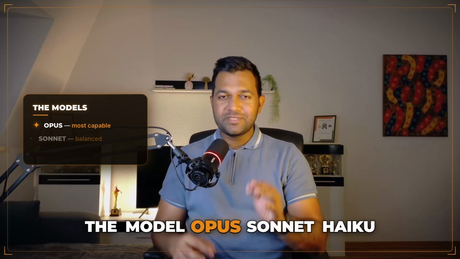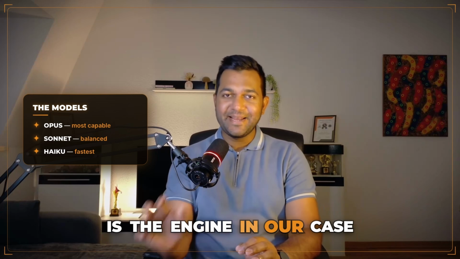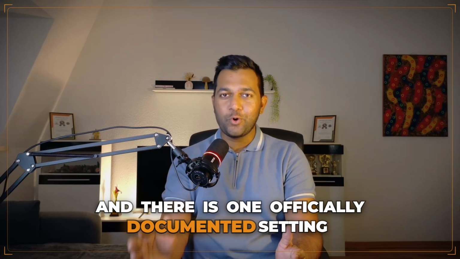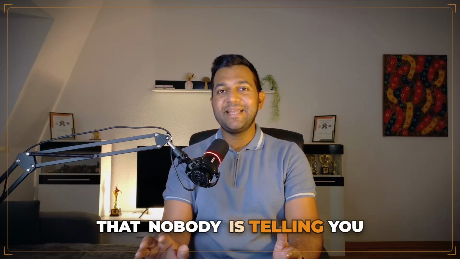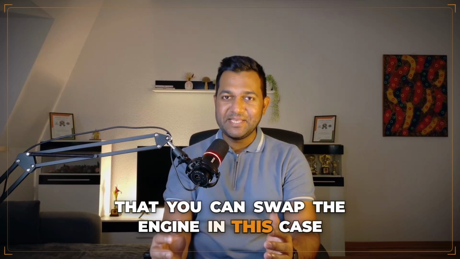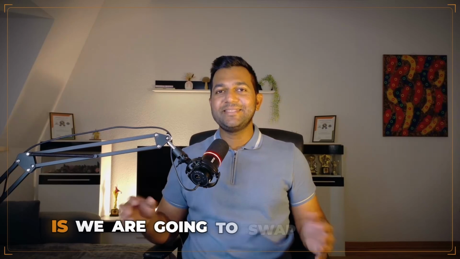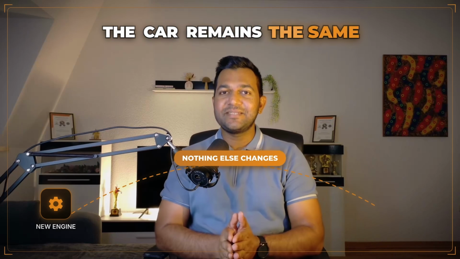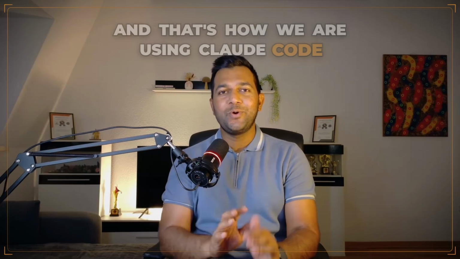The model, Opus, Sonnet, Haiku, is the engine in our case, and there is one officially documented setting that nobody is telling you about that lets you swap the engine. So what we are going to do today is swap the engine for one which costs us nothing. The car remains the same, and that's how we are using Claude Code for completely free.